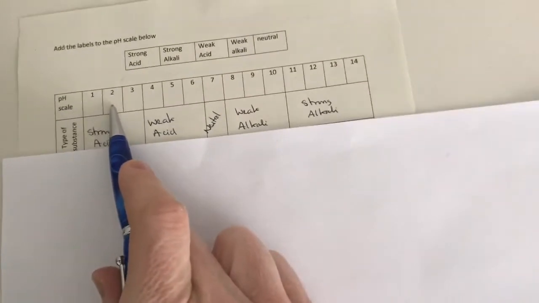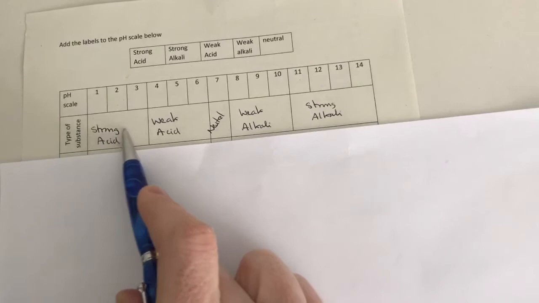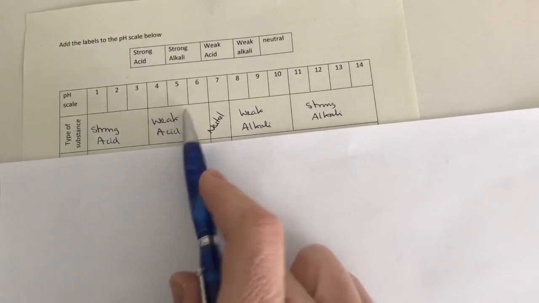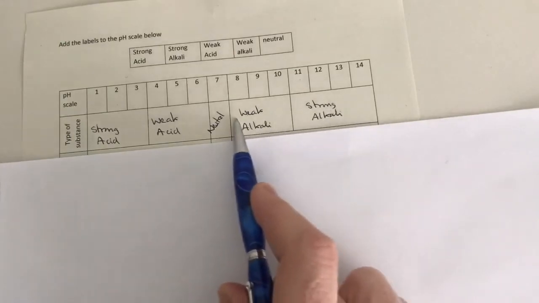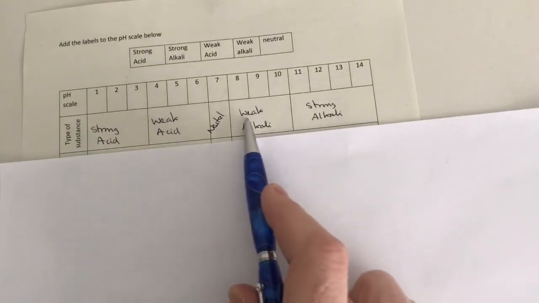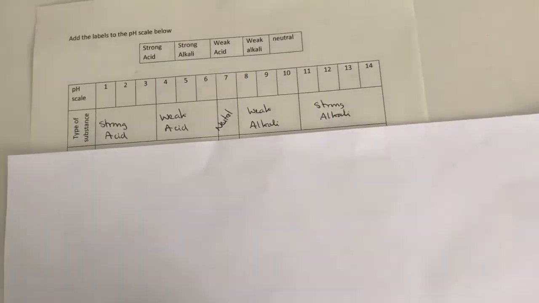So this end, remember, 1 to 6 are my acids, and this end of that scale is the strong acids, and then we head to weak. 7 is neutral, and then this end are my bases or my alkalis. This end are the weak alkalis, and as we head across, the number increases. Then we get to our strong alkalis.